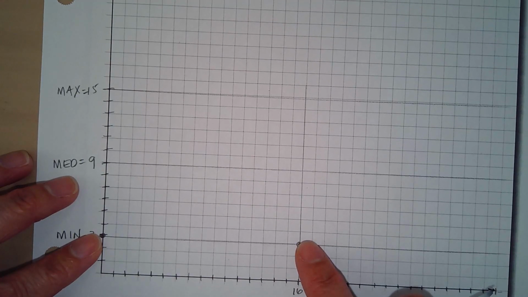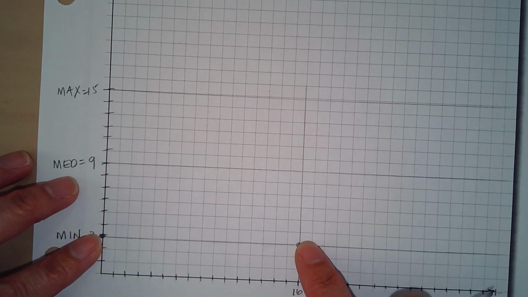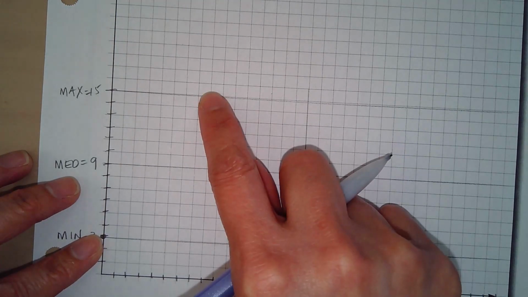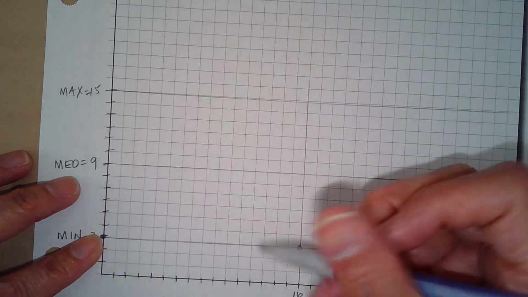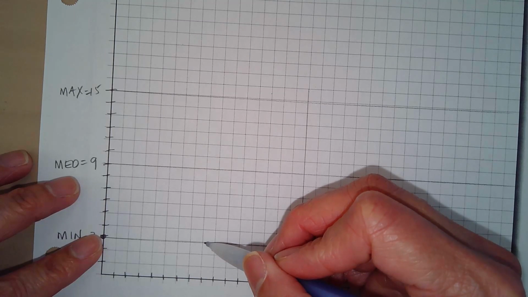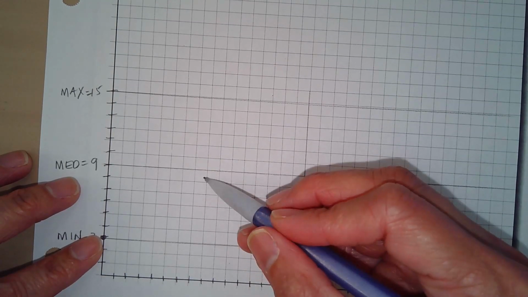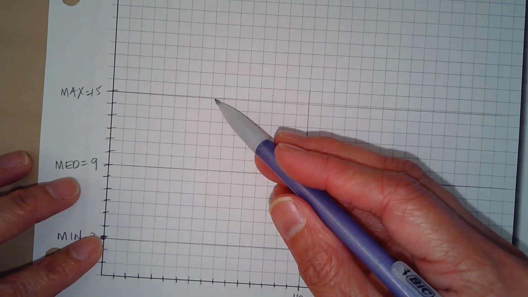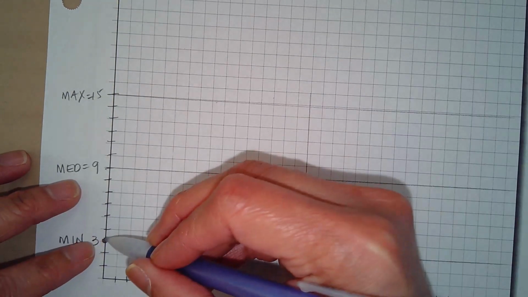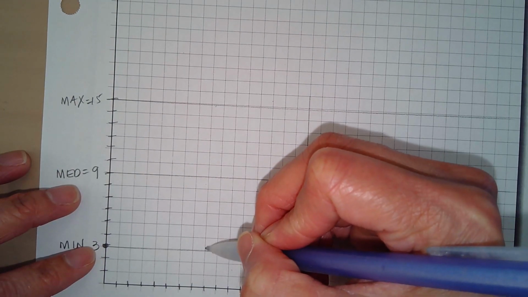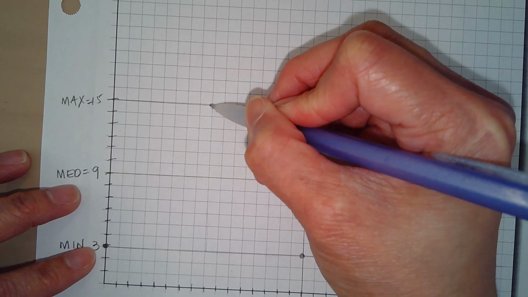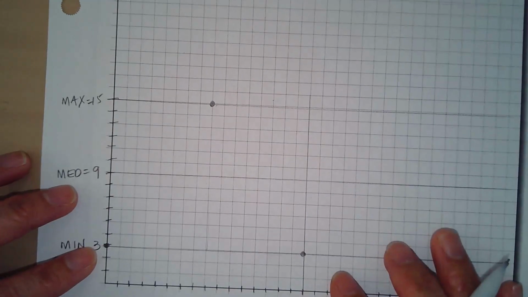In between, is that the median or the maximum? Maximum. Okay, I'm going to explain that in a second.